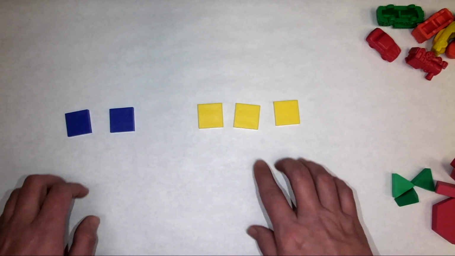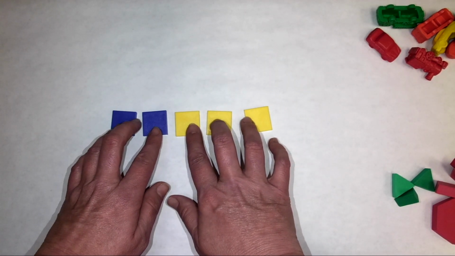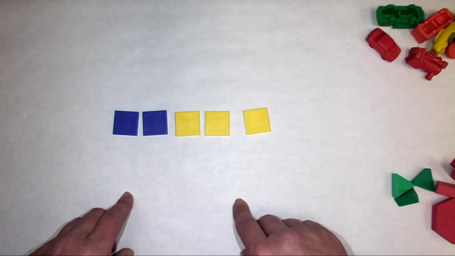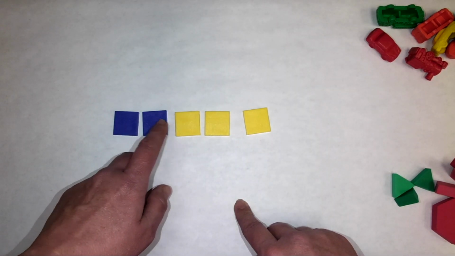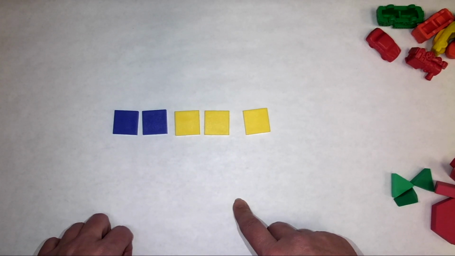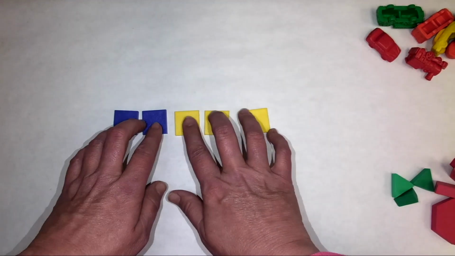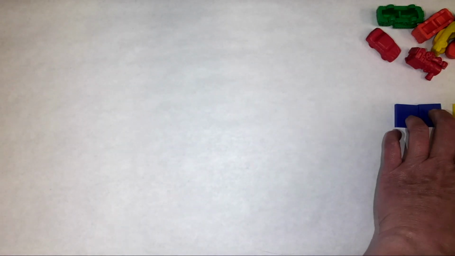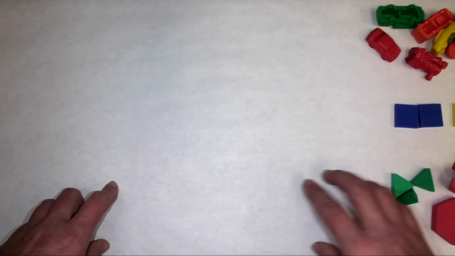And if I want to compose, I'm going to put these together. Now I'll figure out how many I have all together. I have 1, 2, 3, 4, 5. So I have 5 square tiles. Now I'm going to move those over here because that was just one example that I can do with the concrete.